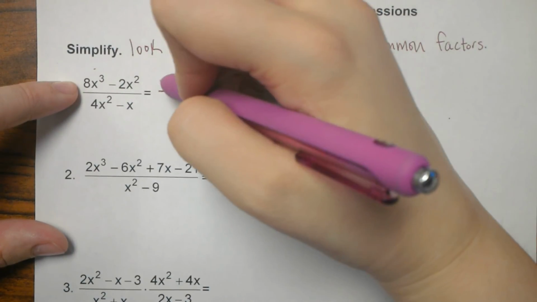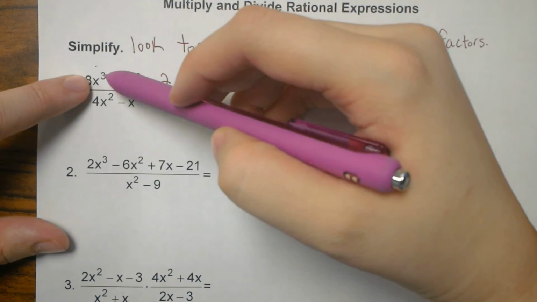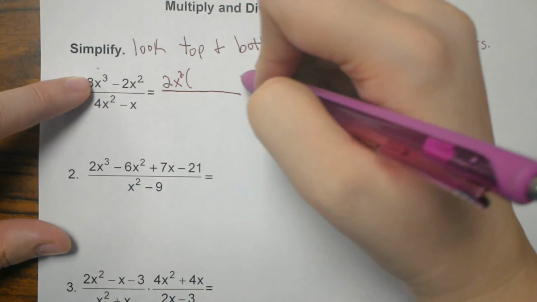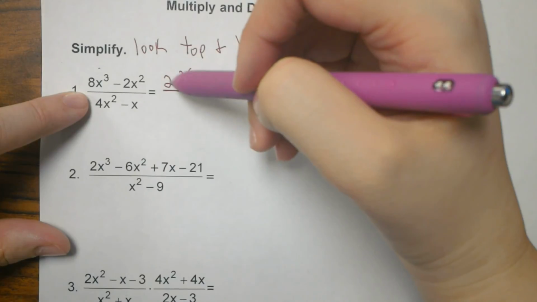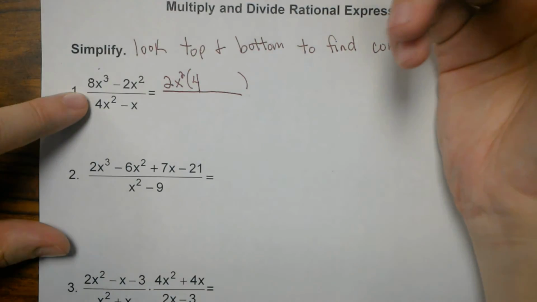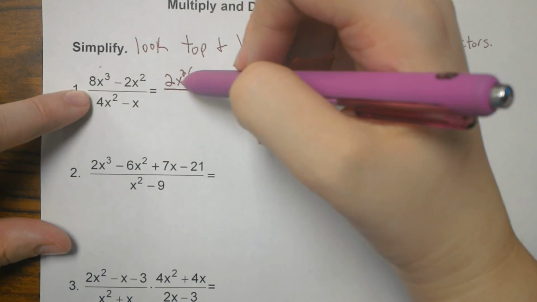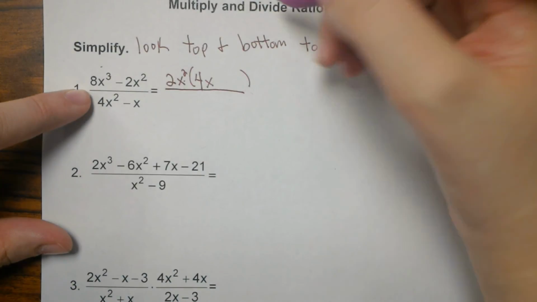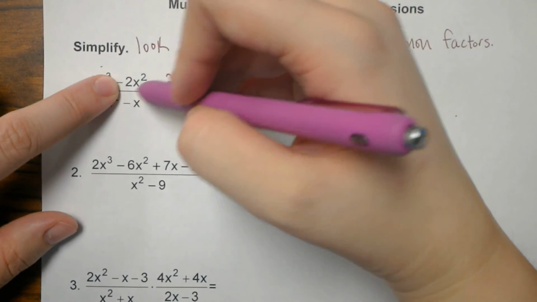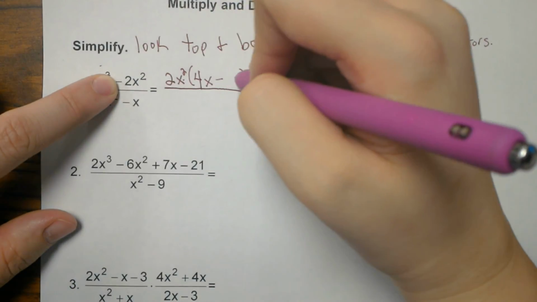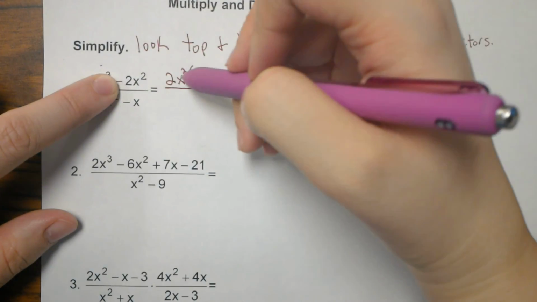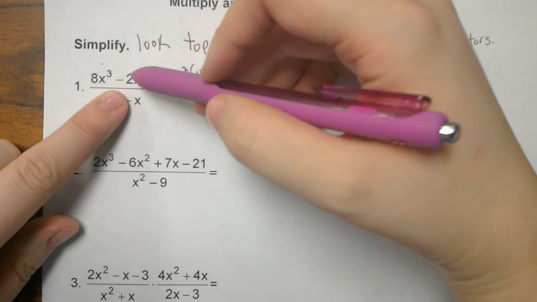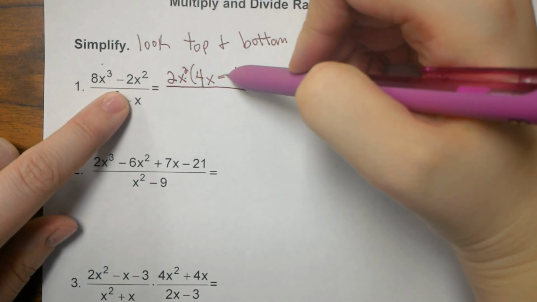So 8 and 2 have a 2 in common. X cubed and x squared have an x squared in common. And then I need to write what's left. 8 divided by 2 is 4. And then x squared times x is x cubed. And then this whole term right here is out front. So that means that I have a 1. 2x squared times 1 gives me 2x squared. And I was subtracting, so I'm going to subtract here.